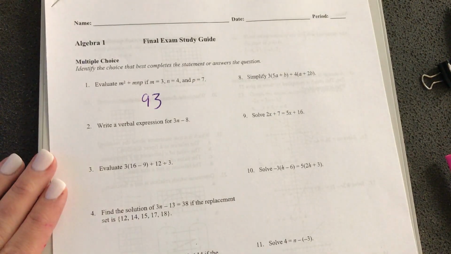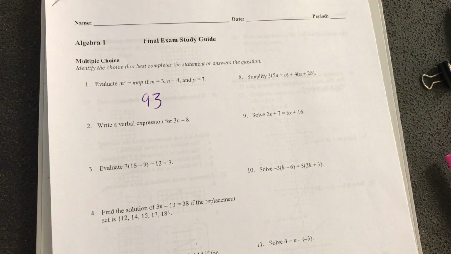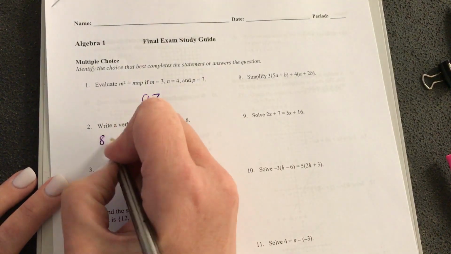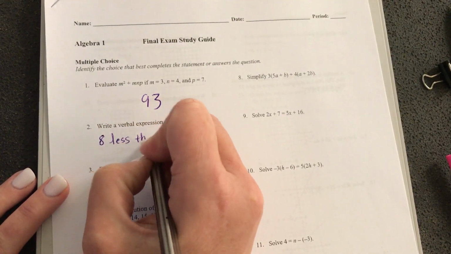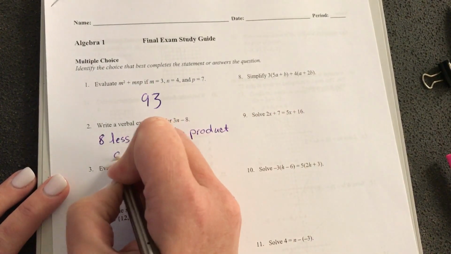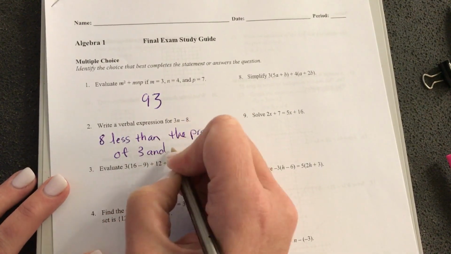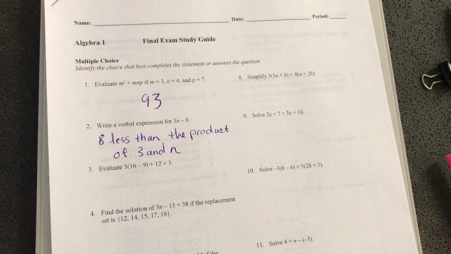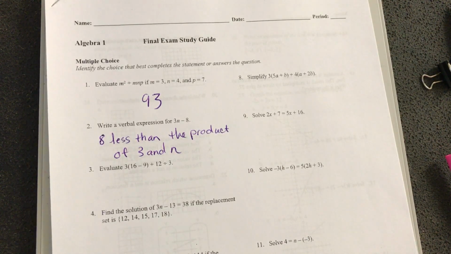On number 2, it says write a verbal expression for 3n minus 8. And the actual verbal expression they're looking for is 8 less than the product of 3 and n. I'm going to go through the answers on this review. I have all the work completed, so I'll show you each piece of paper of the work. You can pause the video, look at the work and see how we got the answer. So you have the answers plus the work, okay? And we'll do that here in just a second.